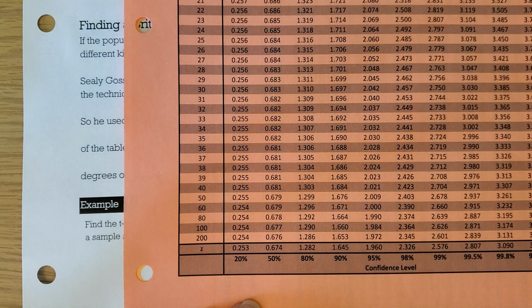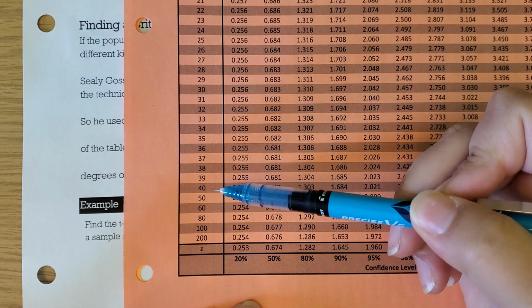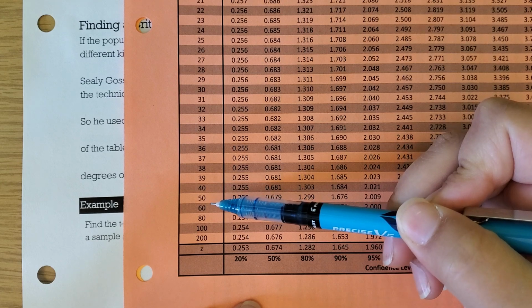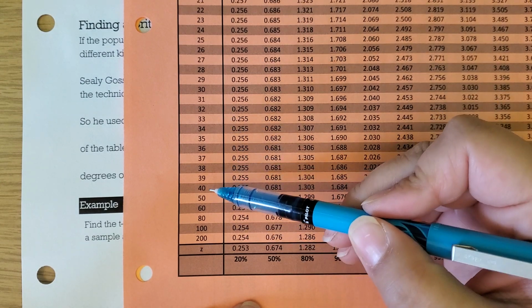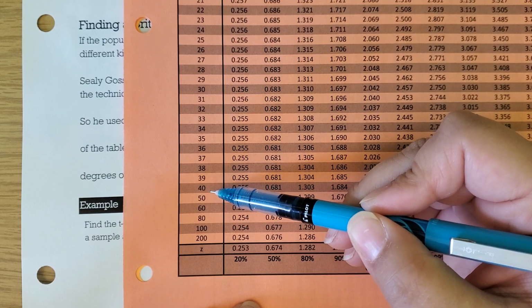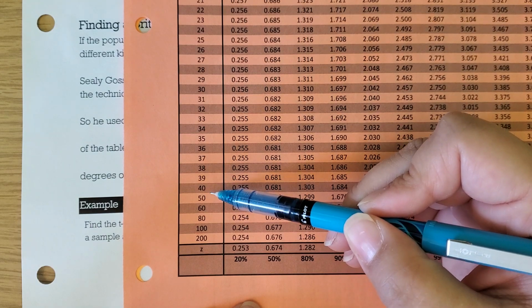So sometimes you might be working through a problem and your degrees of freedom is not on the table. So let's say you have a degrees of freedom of 42. Then you would have to decide, do I use 40 or 50? Now in the case of 42, that decision is easy to make because 42 is pretty close to 40 and it would round to 40, so we would use that one.